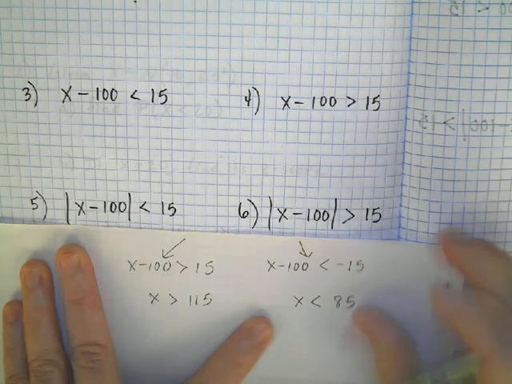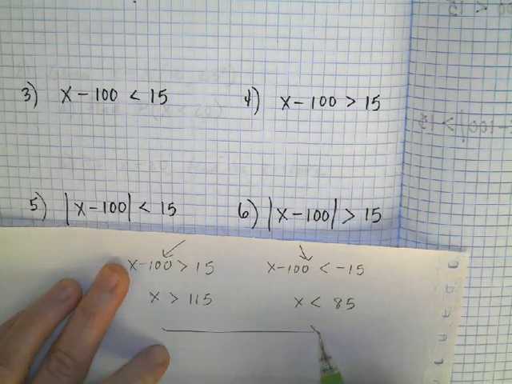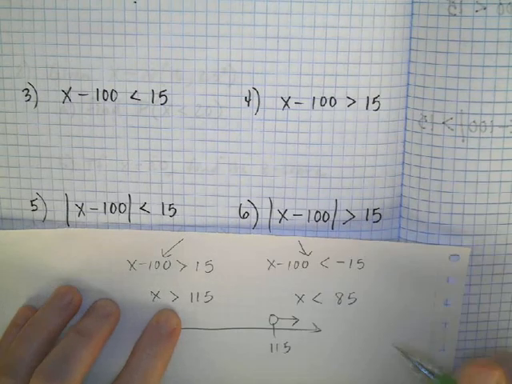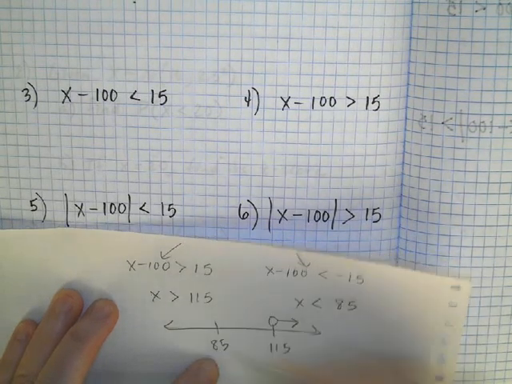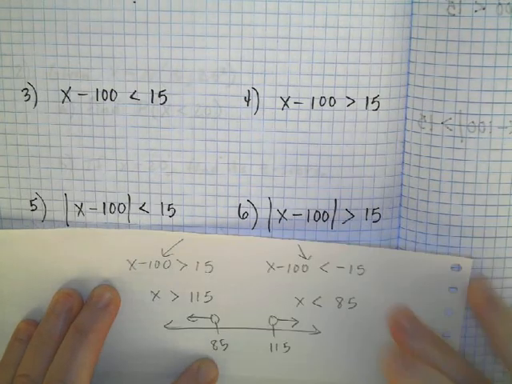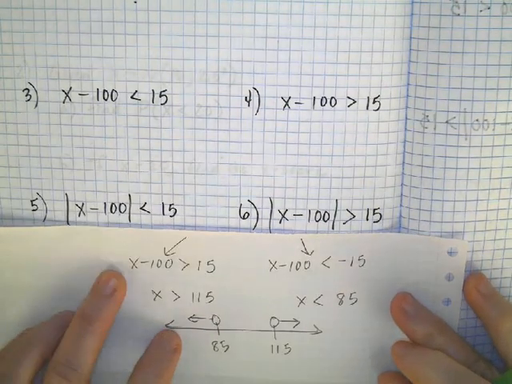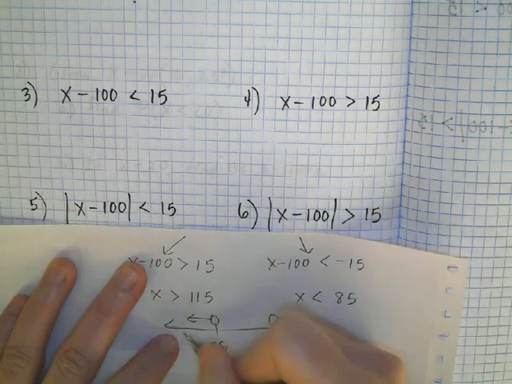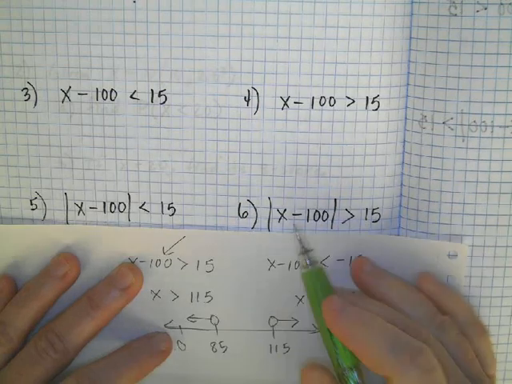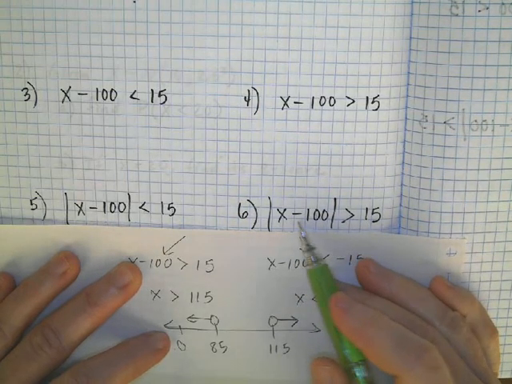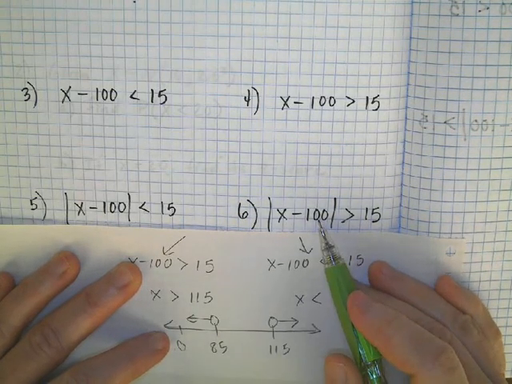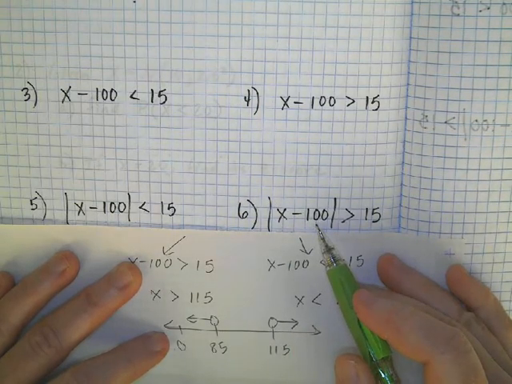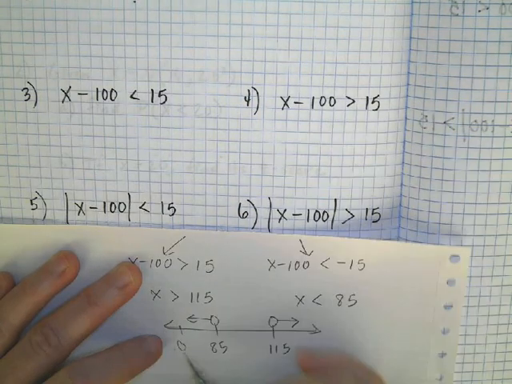So let's see what happens if I put that on a number line. Here's 115. It says X has to be greater, that's going this way, and 85, that is going this way. So notice it's not the numbers in between. So let's test it. If we pick a number that's to the left of 85, here's an easy one. How about 0? And we put that into our inequality. What's 0 minus 100? 0 minus 100 is negative 100. Absolute value of negative 100 is 100. Is 100 greater than 15? Yes. So check. This side works.